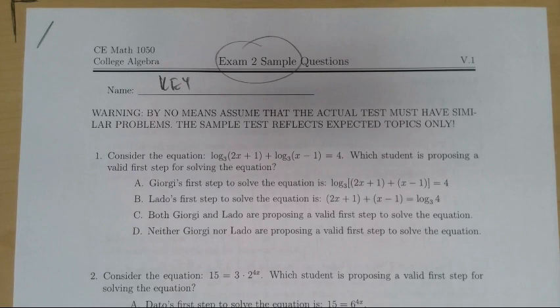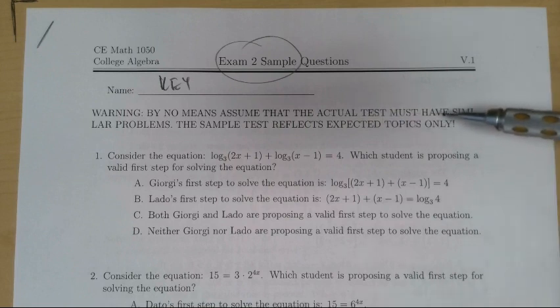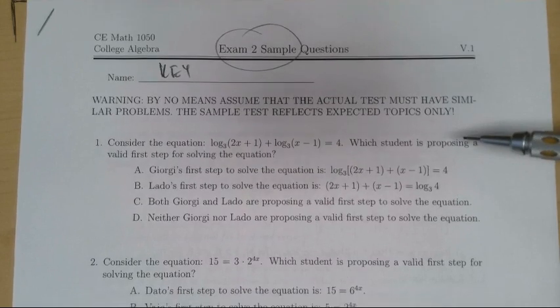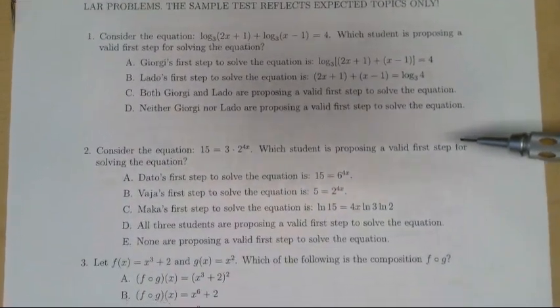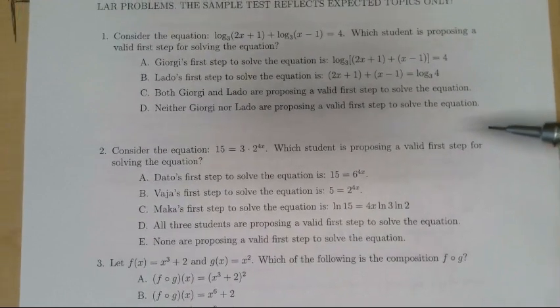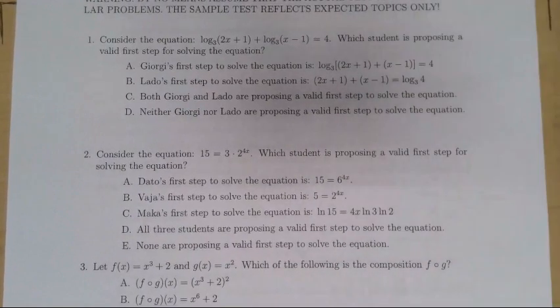Now, okay. Warning, by no means assume that the actual test must have similar problems. The sample test reflects expected topics only. So this is just giving you expected topics and kind of the difficulty and style you may see, but that's it, okay? So don't look at this and say, oh, this is exactly what, no, it's not going to.